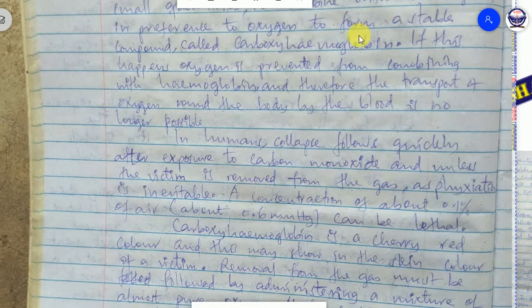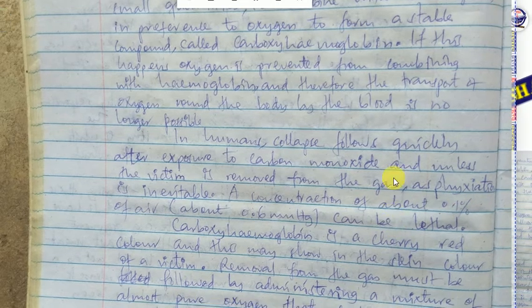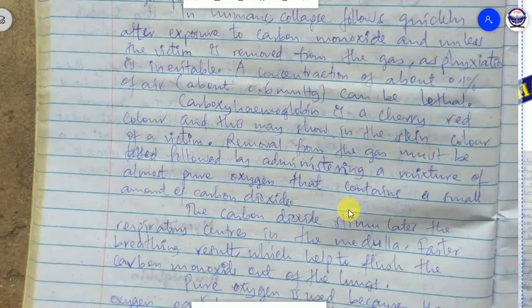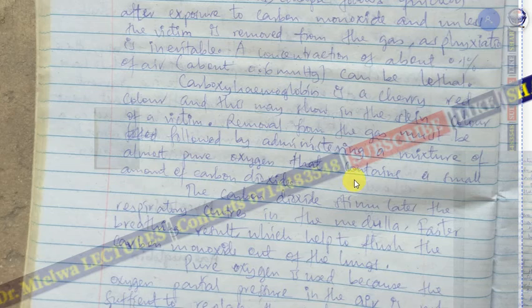Now in humans, collapse follows quickly after exposure to carbon monoxide, and unless the victim is removed from the gas, a fixation of air of about 0.6 mm of mercury can be lethal. Kwa hata kama concentration ya carbon monoxide ikawa ndogo, lakini huyu mtu kama hajawa removed hapo, sio muda atakufa.